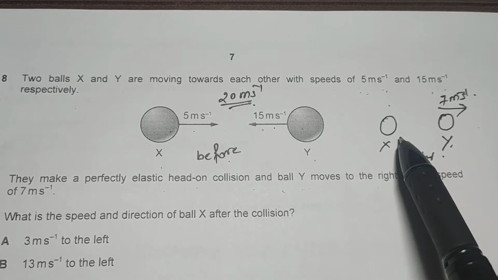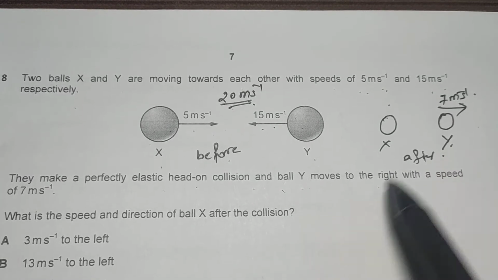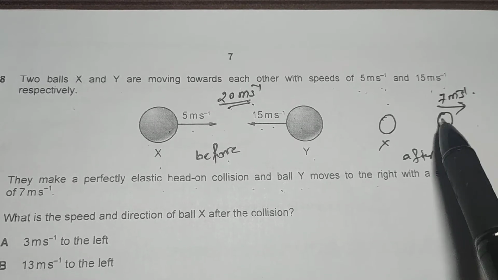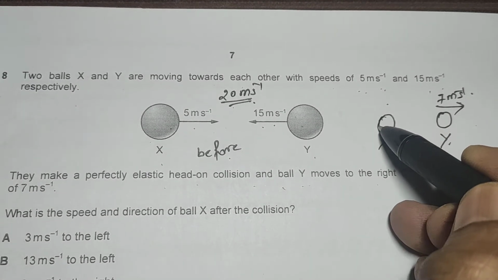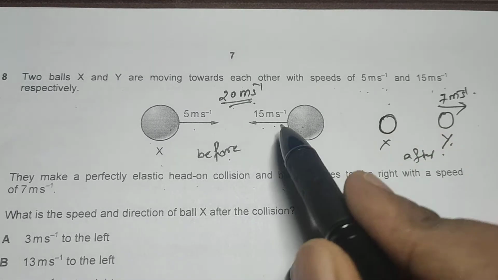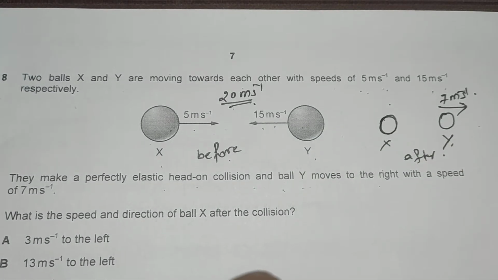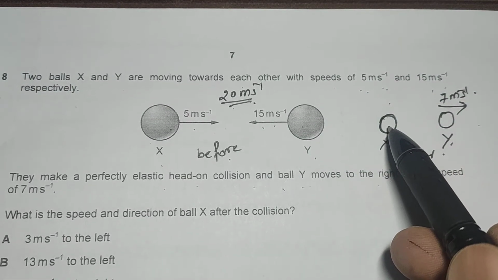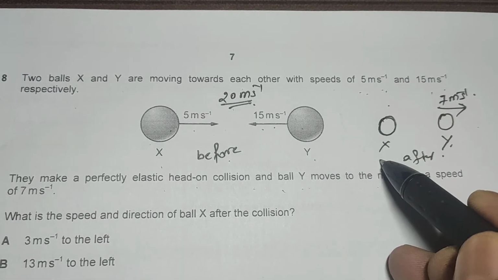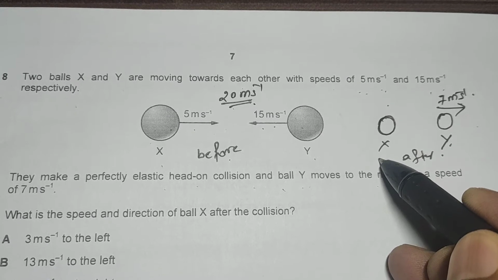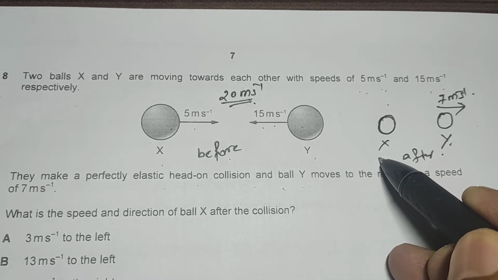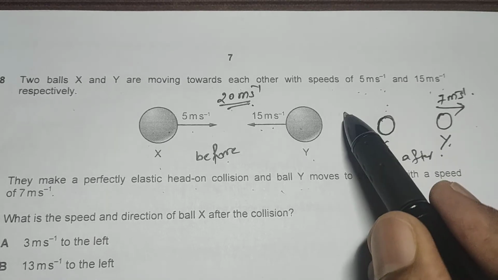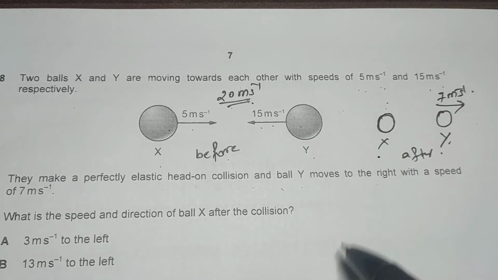After collision, according to the question, the y is moving 7 meters per second to the left. So with what speed should x move to make the relative velocity same as before? It has two options. One is it has to move in the forward direction with 27 meters per second, and then in the opposite direction 13 meters per second.